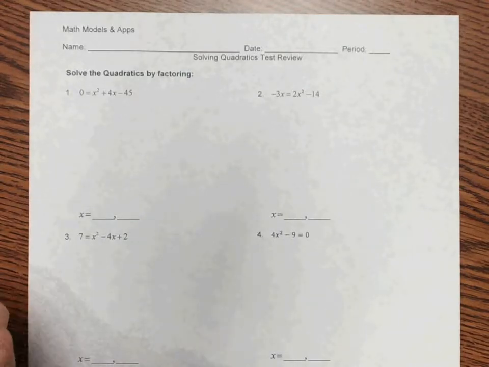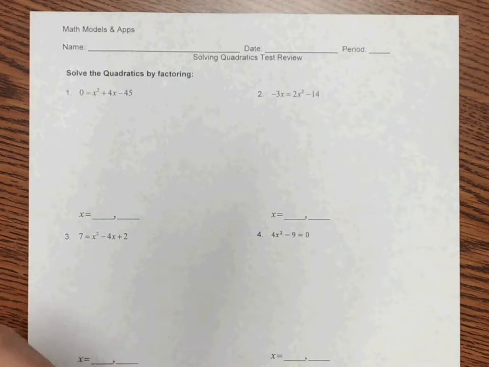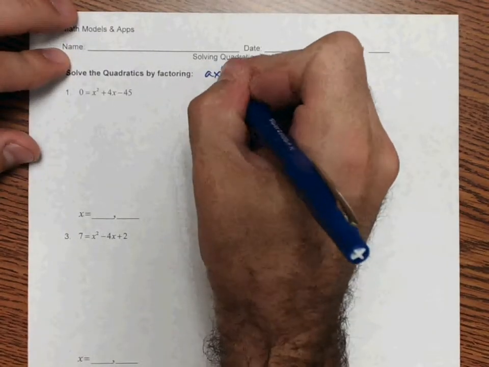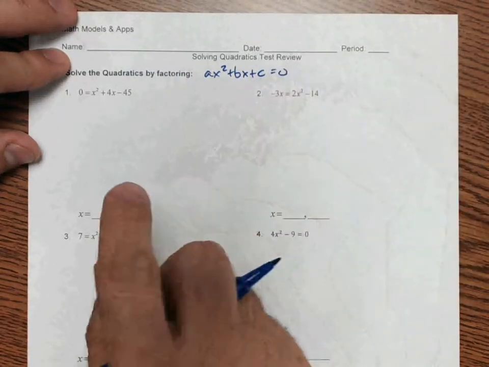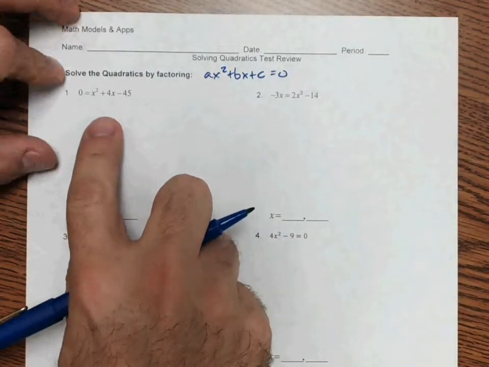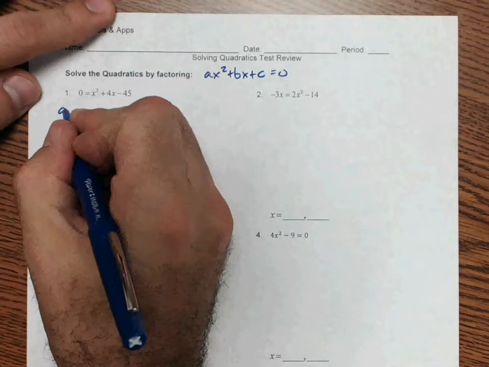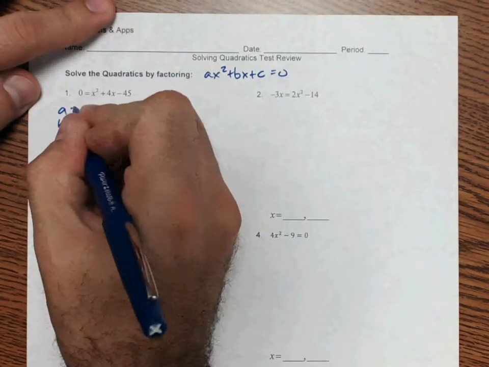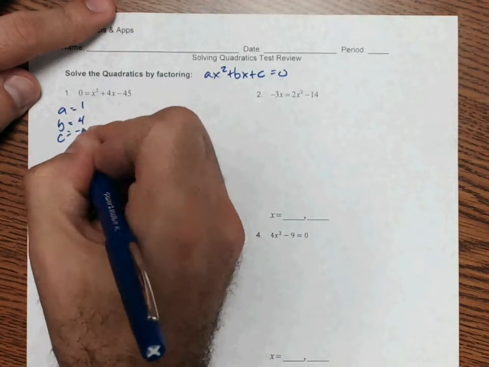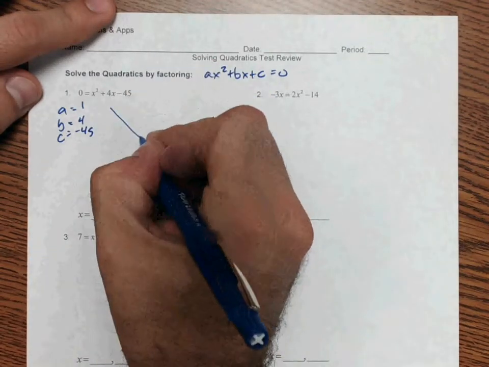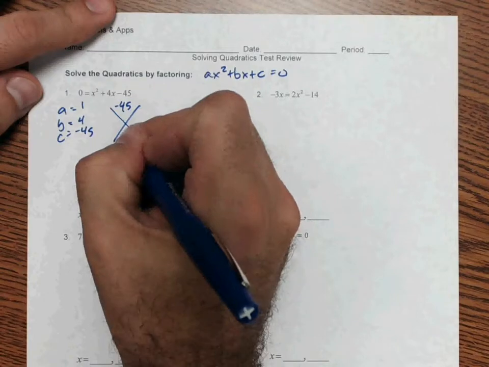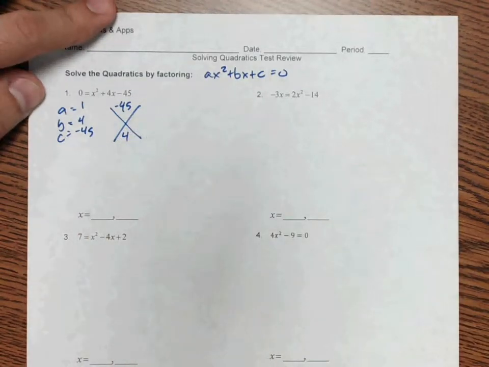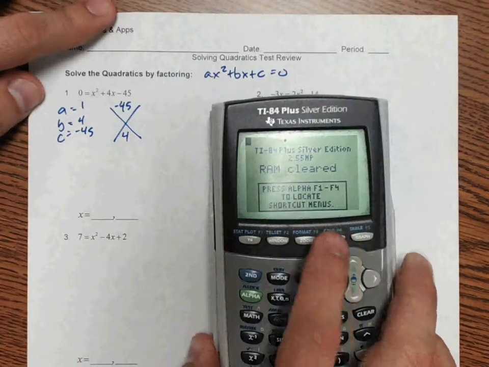First thing we need to do is make sure that they are in standard form, which is ax squared plus bx plus c equals 0. And if they are not, we're going to have to move stuff around. The first one is, so we're going to take a, b, and c, which are 1, 4, and negative 45. Put the big X, a times c goes on top, that's negative 45, b goes on the bottom, that is 4. So we are going to use the calculator to determine what those two things are.